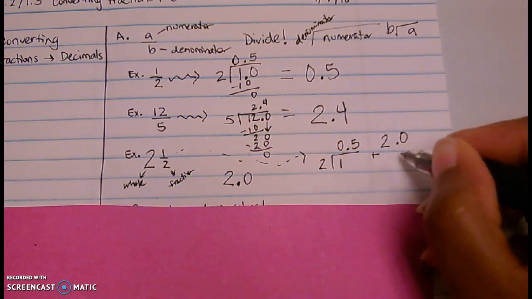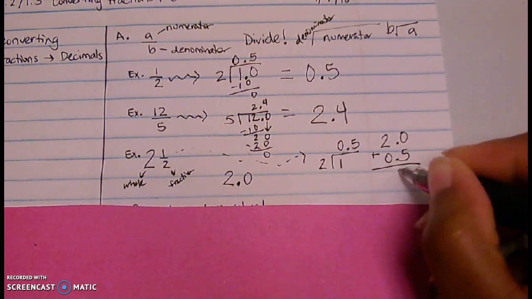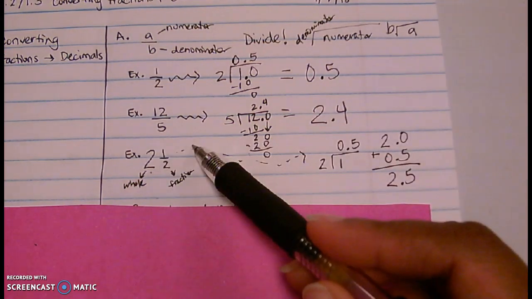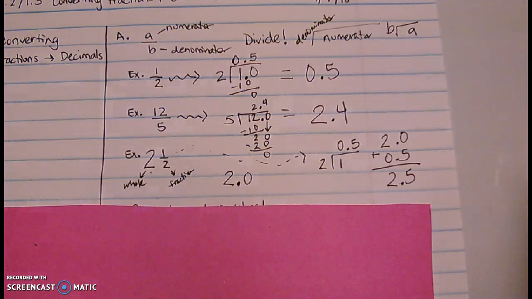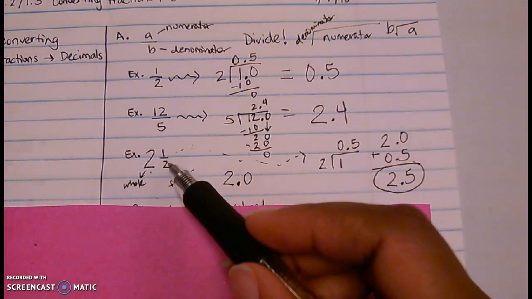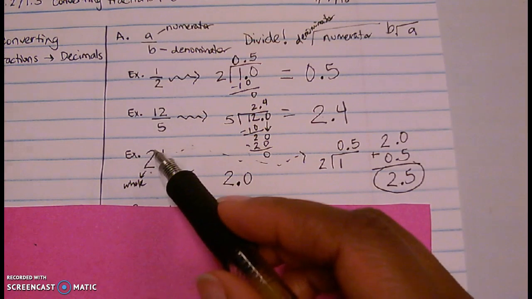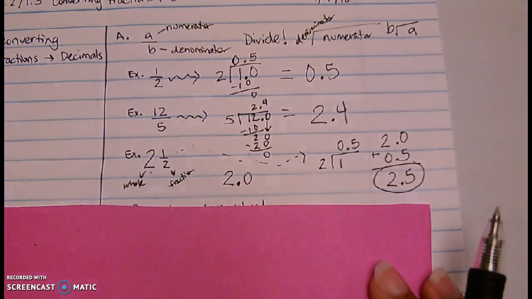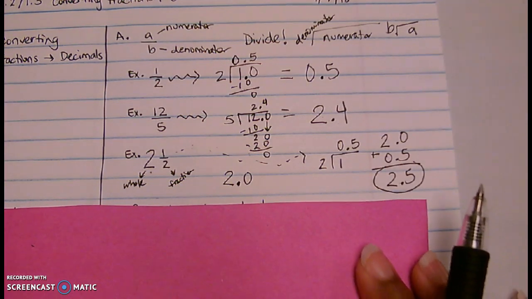2.0 plus 0.5. That's going to give us 2.5. So 2.5 is the same thing as 2.5. Okay? Now, when we get to converting mixed numbers to improper fractions, then we could just change this into an improper fraction and then just divide out like we did here. All right? Let's move forward.